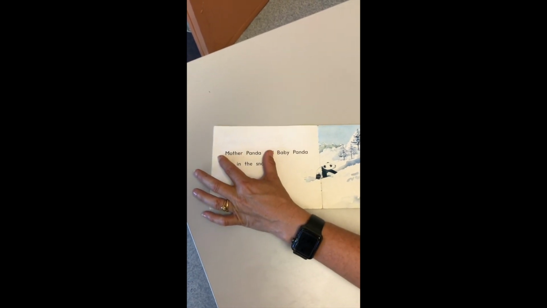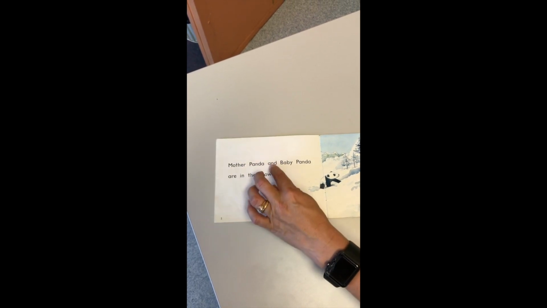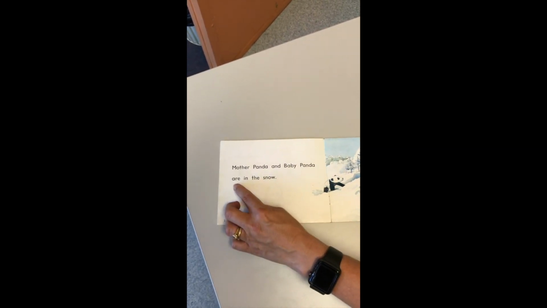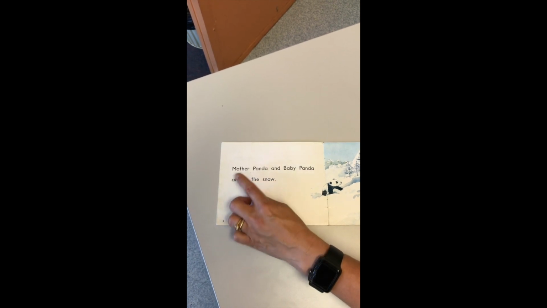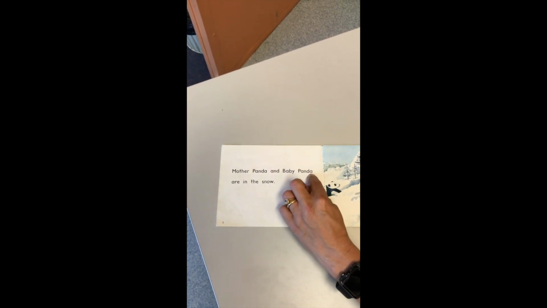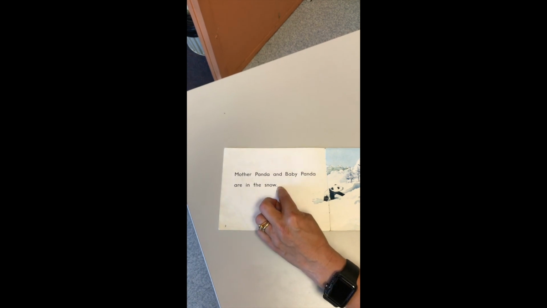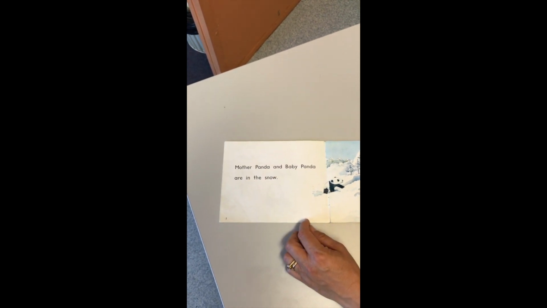These words go together. Mother panda and baby panda are in the snow. Let me show you once it's all together. Mother panda and baby panda are in the snow. See how I phrase the groups of words together.